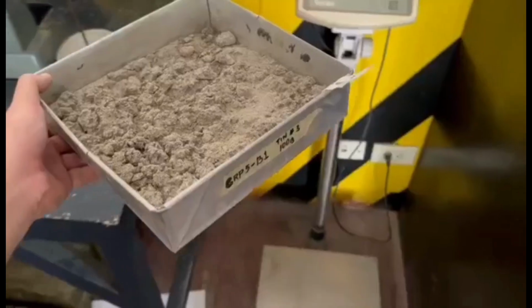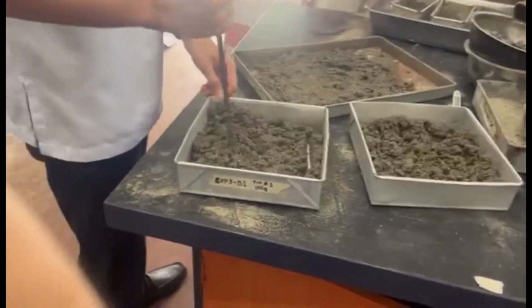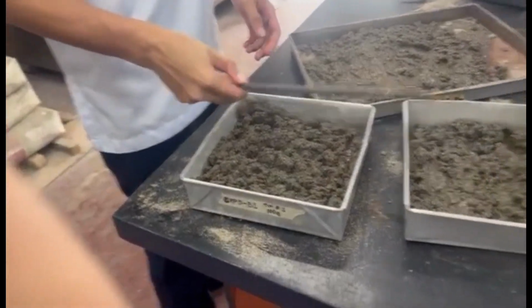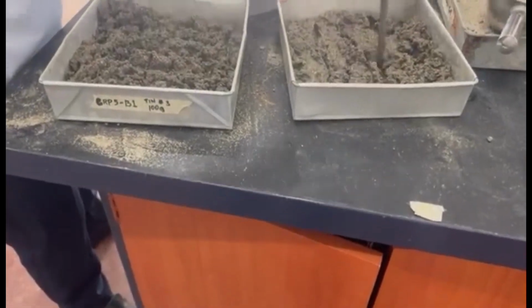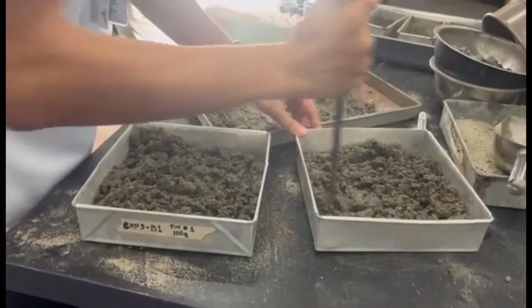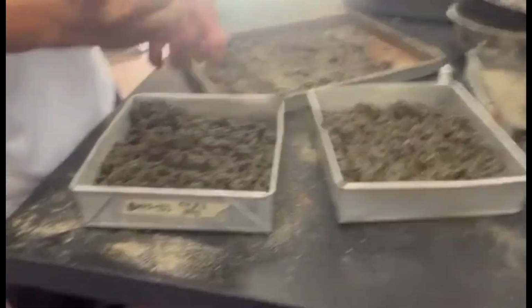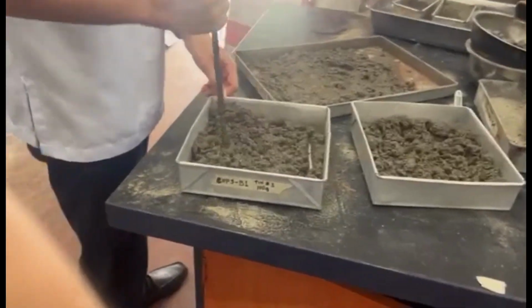After the steps for achieving SSD condition, we determine the specific gravity and water absorption by container calibration. Number 1, we fill the container with water up to the calibration line, noting this as weight of container filled with water. Number 2, we add SSD sand and water to fill 90% of the container. Number 3, we invert, roll, and manually agitate the container to eliminate trapped air. And then for the last step, number 4, we record the weight as weight of container with sample and water.